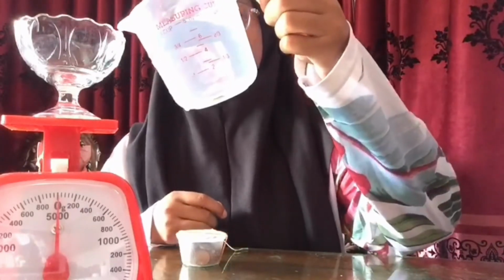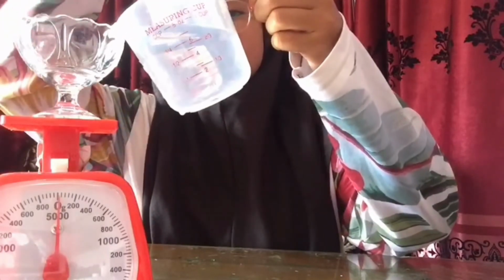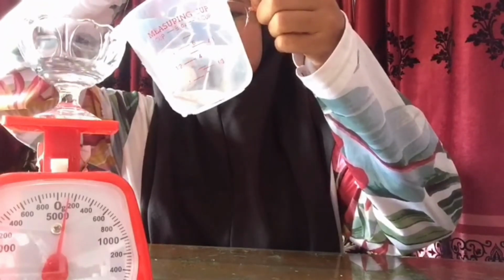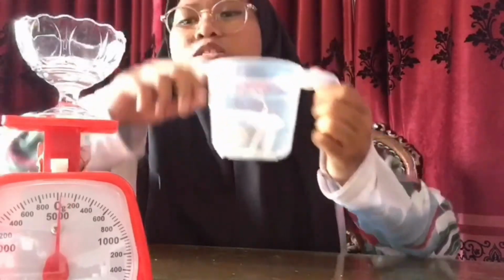So, let's proceed for the experiment. Firstly, we need to have a measuring cup as a replacement for the eureka can, the object, the weighing scale, and also the glass. Firstly, we need to take the measuring cup near the glass and make it slanted. Take the object and put it down to have the water displaced until it sinks at the bottom of the cup. So, we have the reading for the mass of the water displaced.